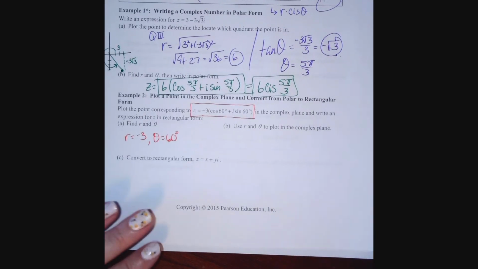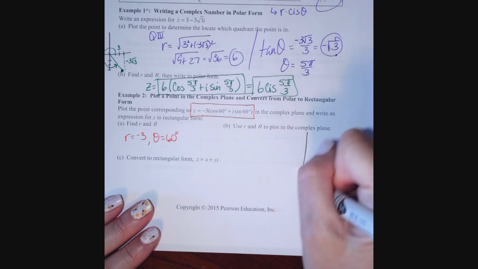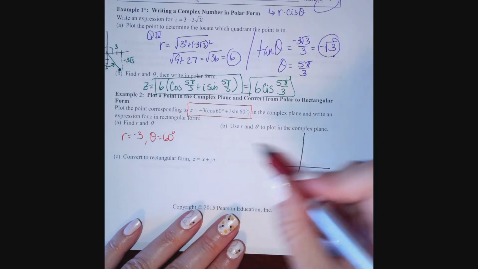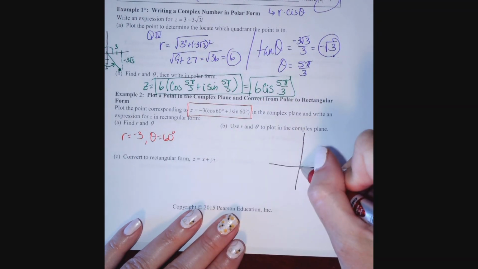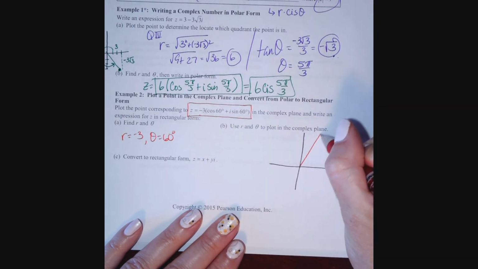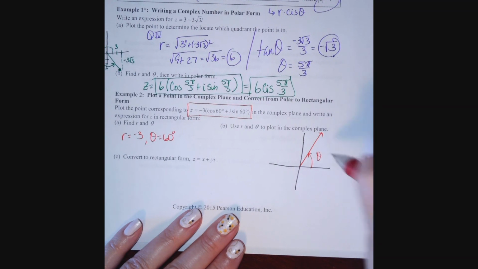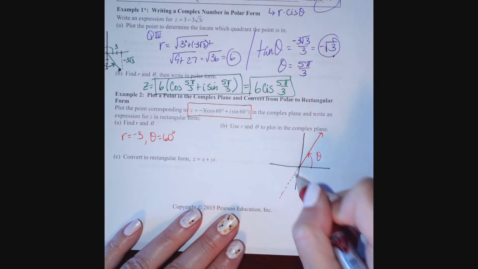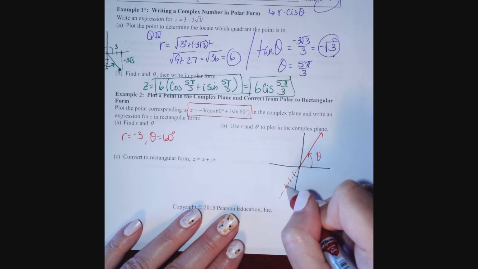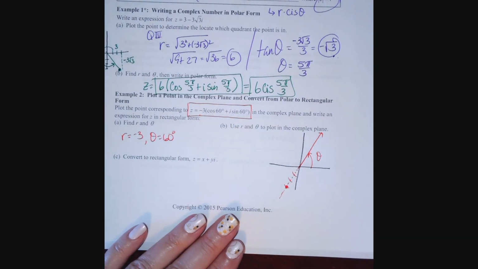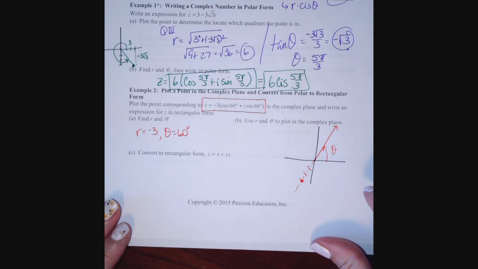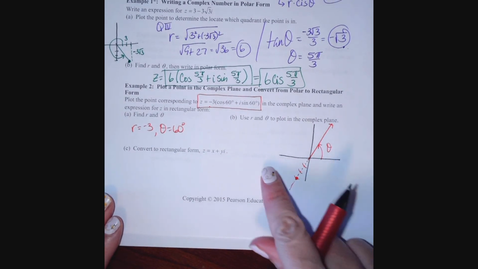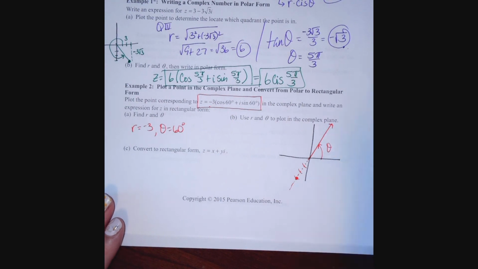So let's use that to plot on our polar coordinate system where we rotate around the pole. So first we draw in our angle 60 degrees, there's theta, but then we need to move to -3. Well, -3 is going to be this direction, right? So there's our point. Now we convert to rectangular form. We know that we're going to end up in quadrant 3, so x and y are both going to be negative.